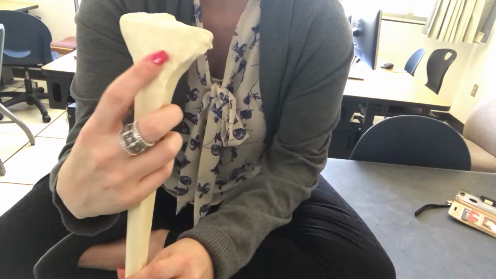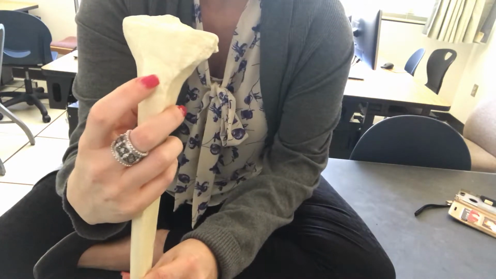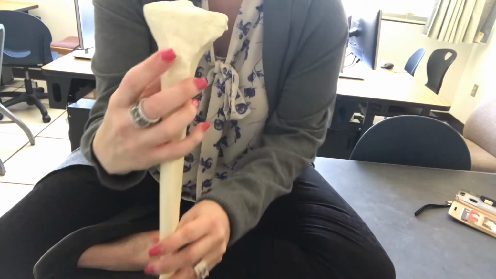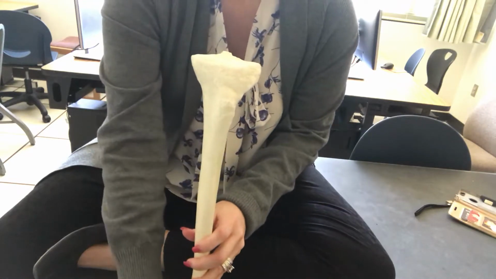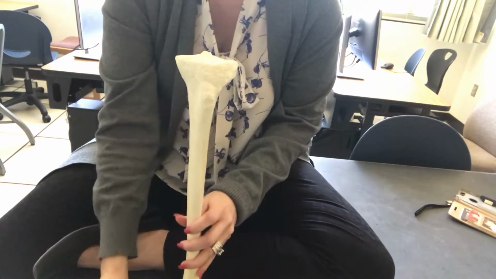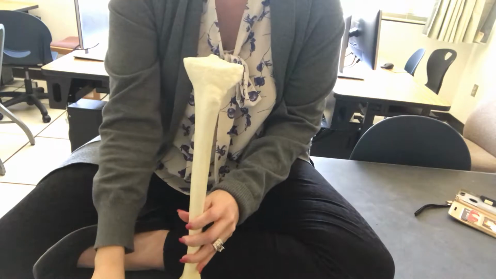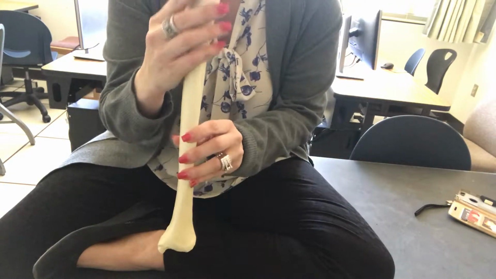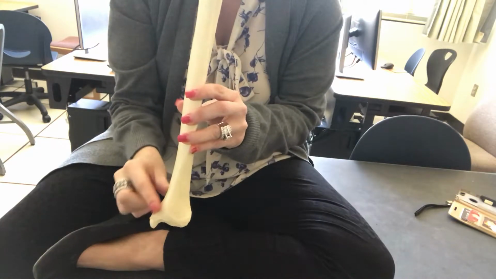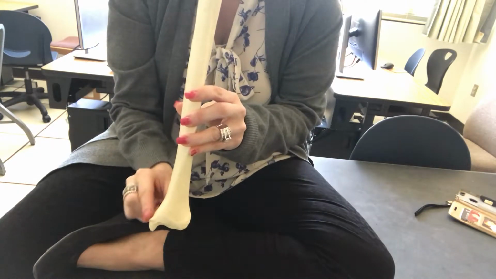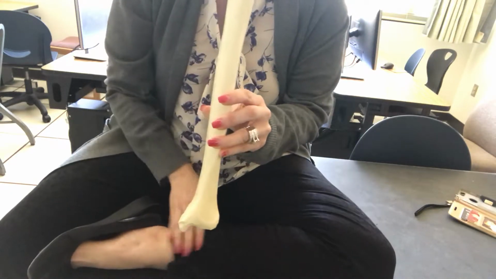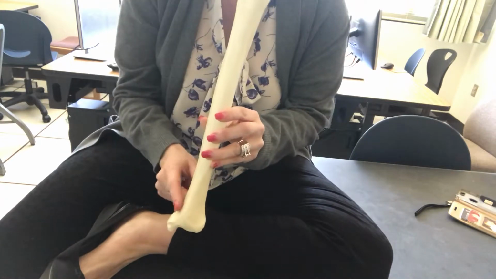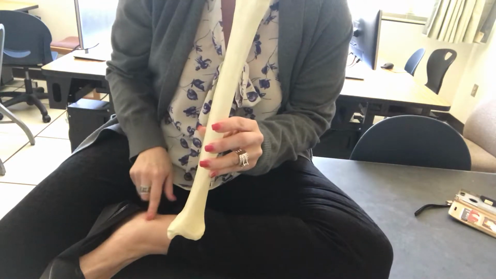So here in the proximal end of the tibia, you've got a roughened patch right here. This is called the tibial tuberosity. This is where the patellar ligament attaches. So that's the ligament that holds your kneecap in place, you guys, attaches right here at the tibial tuberosity. Now on the distal end, there's this hook looking portion. That is called the medial malleolus. So if you actually look at my ankle, my ankle bone right here is my medial malleolus. It's this portion right here.